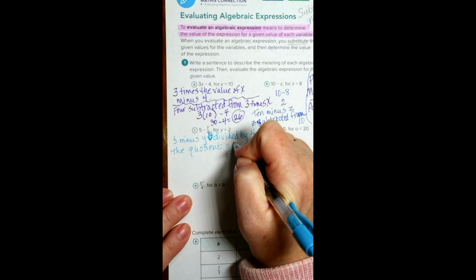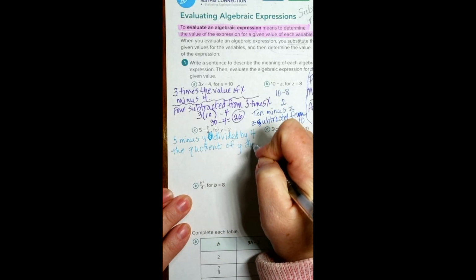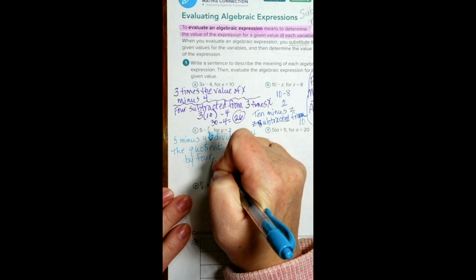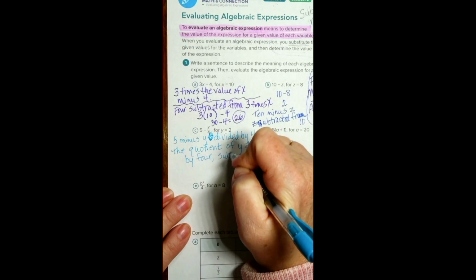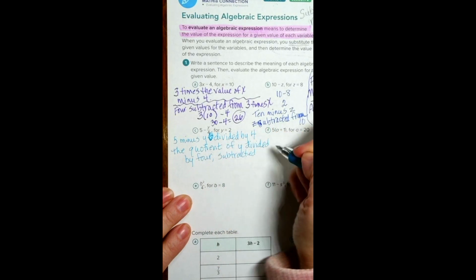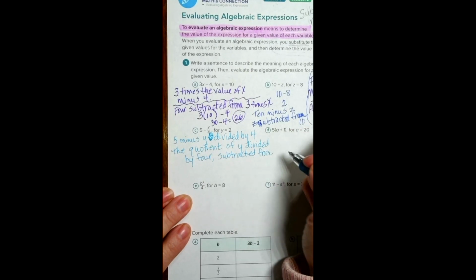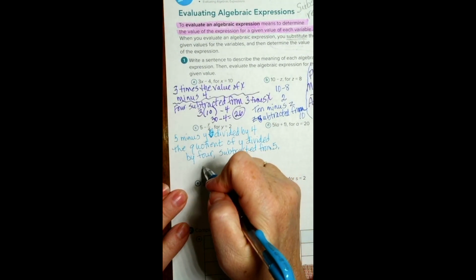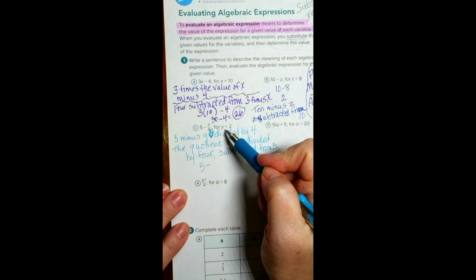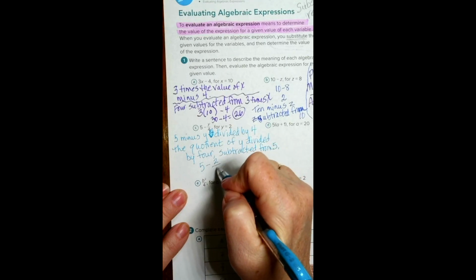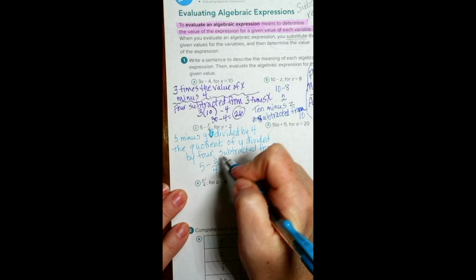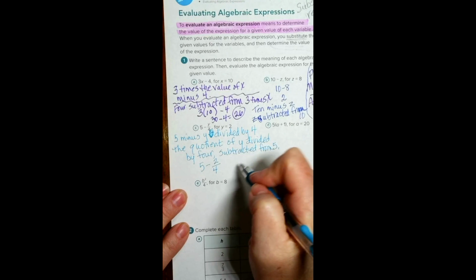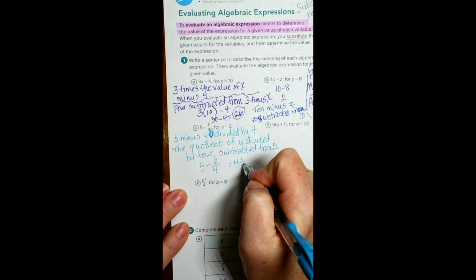The quotient of y divided by 4 subtracted from 5. I'll squeeze that in there. Okay, and then we have 5 minus y is 2, so we have 2 over 4. So 5 minus 2/4. So 2/4 reduces to 1/2, and 5 minus 1/2 is going to give us 4 1/2.